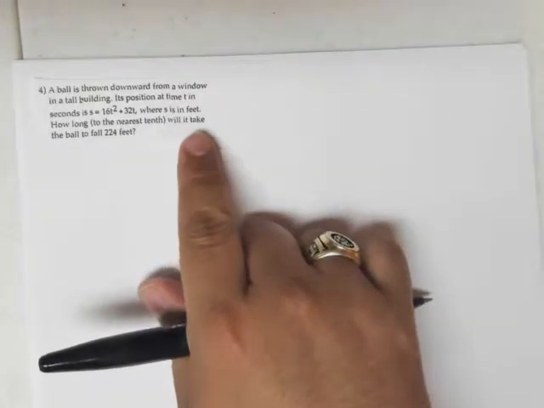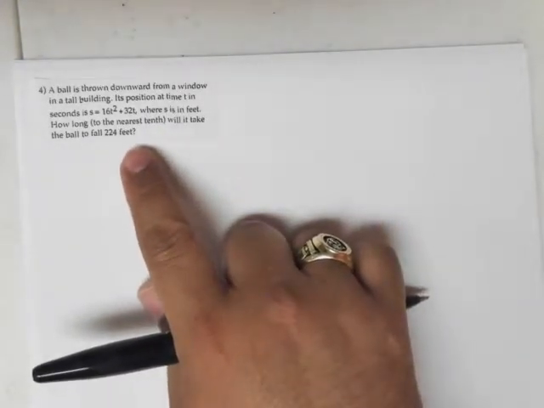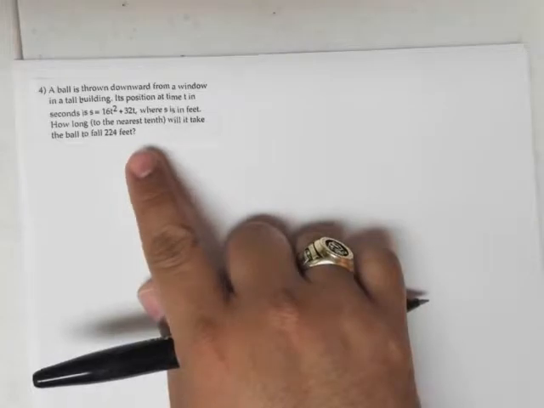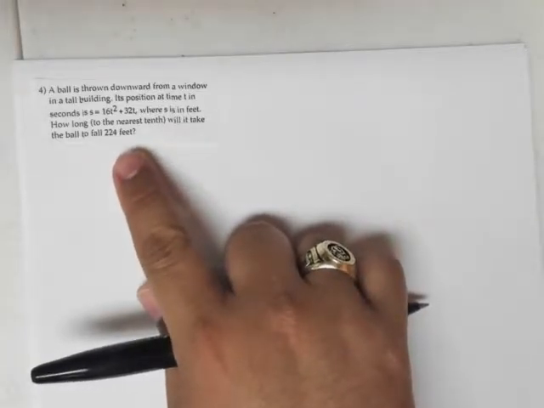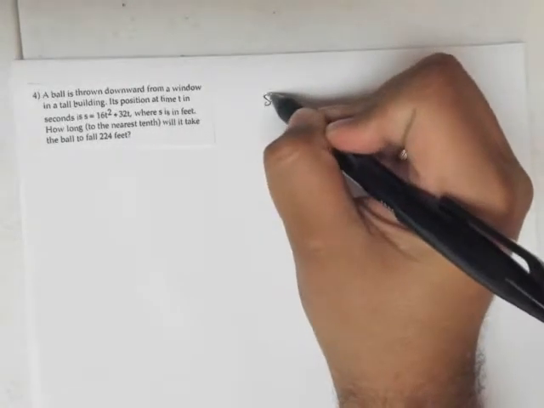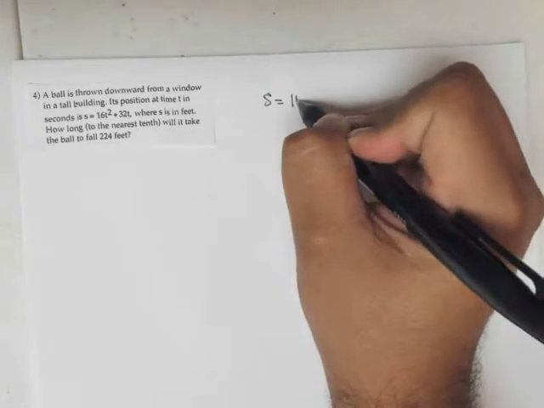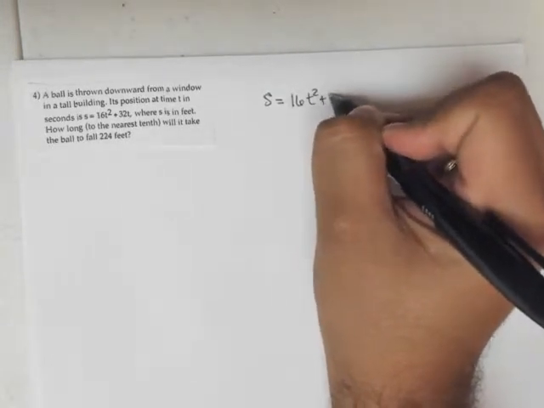Oh well. Let's continue. Where s is in feet. So how long to the nearest tenth will it take the ball to fall 224 feet? So let's write down the equation. S equals 16t squared plus 32t.